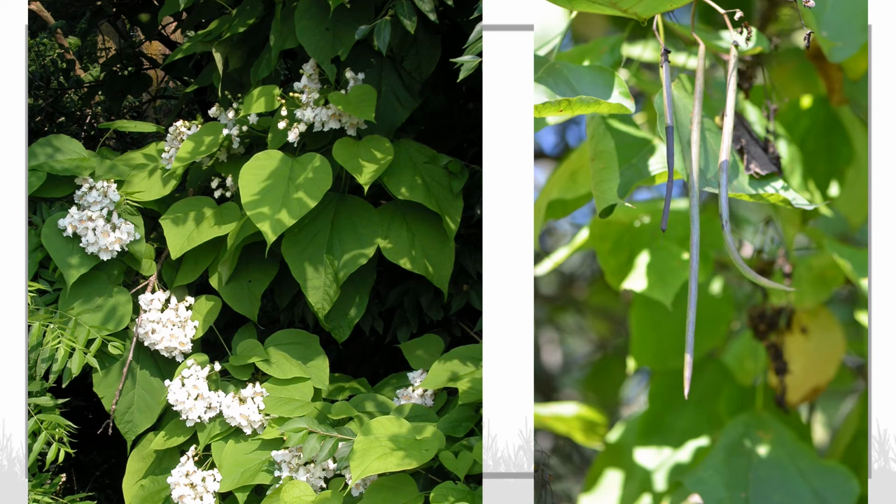And then in the fall and through the winter, you'll see the cigar-shaped seed pods hanging on the tree. So 2 very distinctive characteristics that can be used for ID. And if you add just the characteristic of the tree itself being whorled, those are all good characteristics when you're trying to ID catalpa.